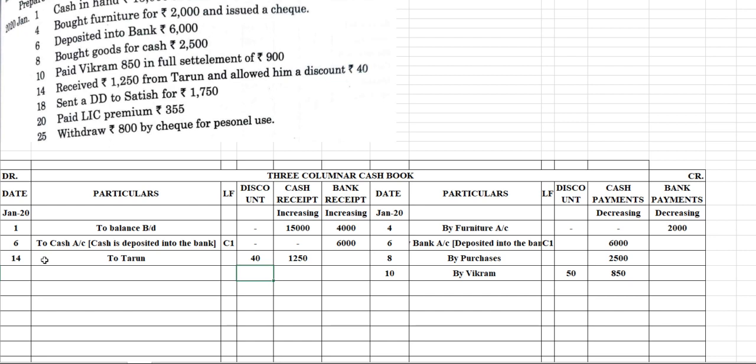On 18th, sent a DD to Satish for 1,750 rupees. Here, DD means demand draft, bank account. We need to show it. Okay, sent a DD to Satish. So, from our bank, the fund is reducing.